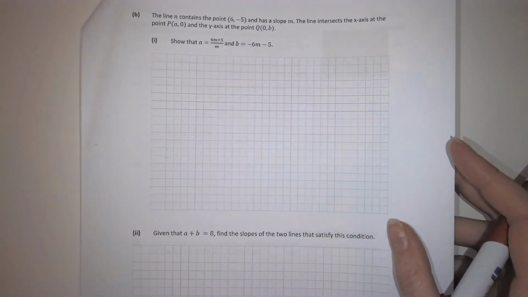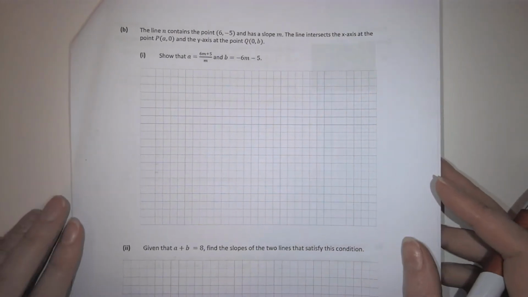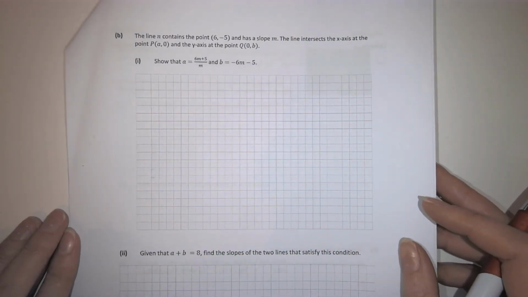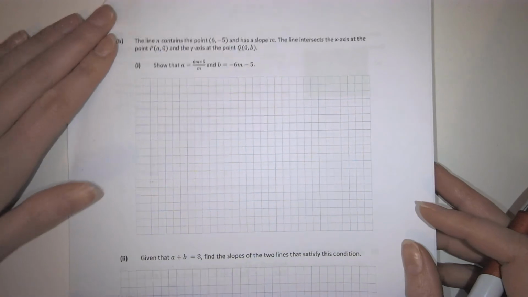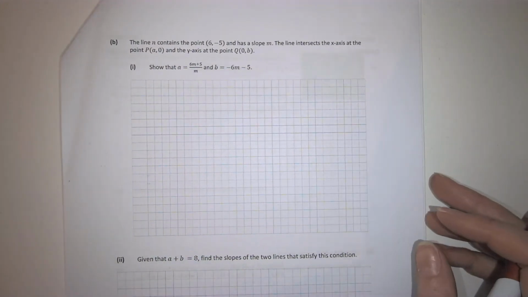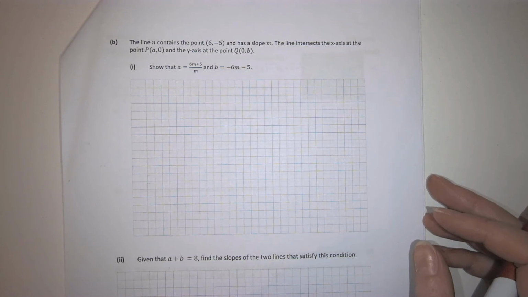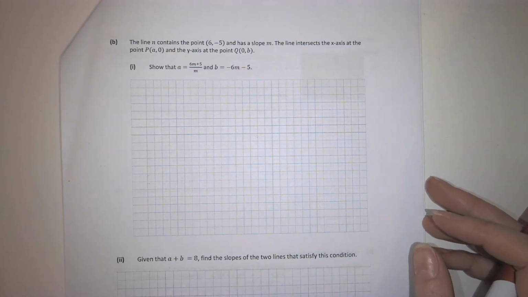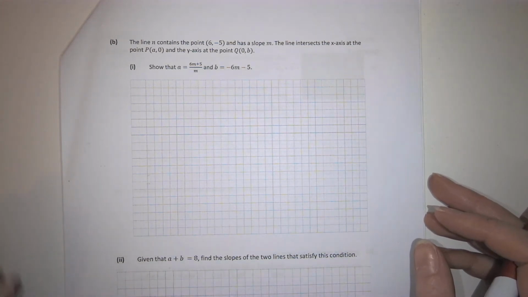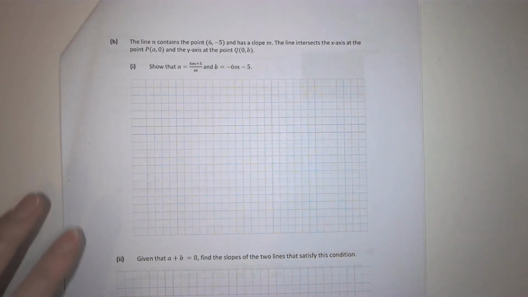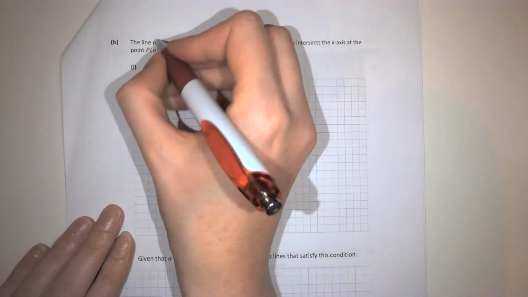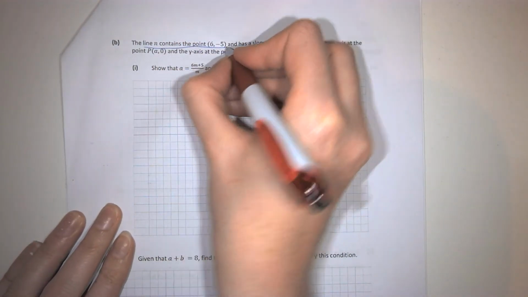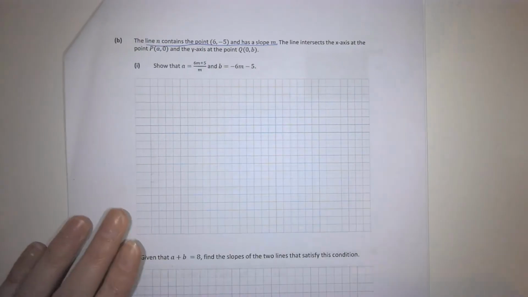The next one then: the line N contains the point (6, -5) and has a slope of m. The line intersects the x-axis at the point Q(A, 0), and the y-axis at the point (0, B). Show that A is equal to (6m + 5)/m and B = -6m - 5. So the line N contains the point (6, -5) and has a slope of m.